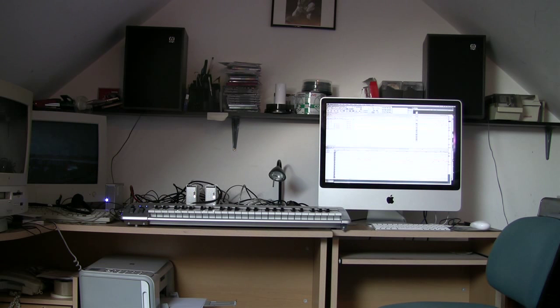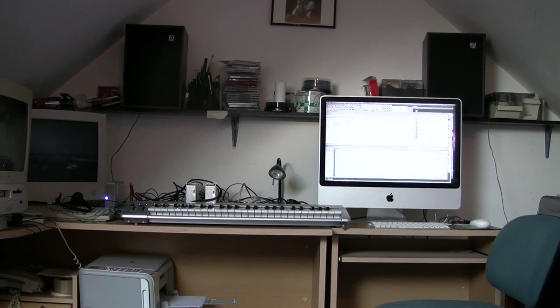So I suppose we should start with the workspace, and this is it, my garret, attic, whatever you want to call it, the place where I go to work, and it's up in the attic of my house. And as you can see, the workspace is probably a bit different to that of composers in even the recent past, in that it's full of electronics.